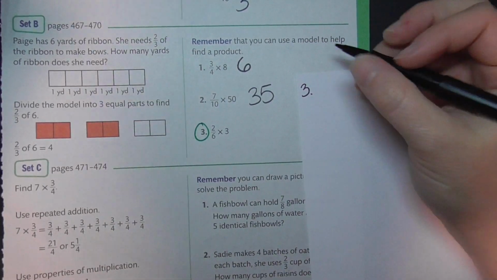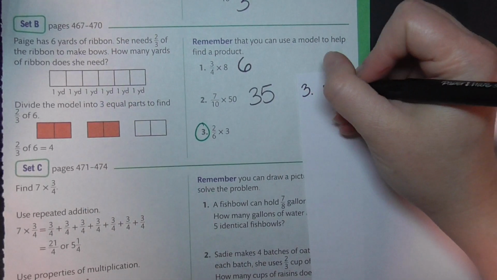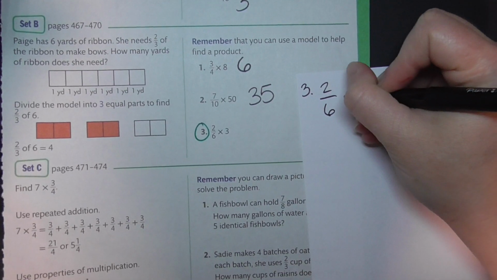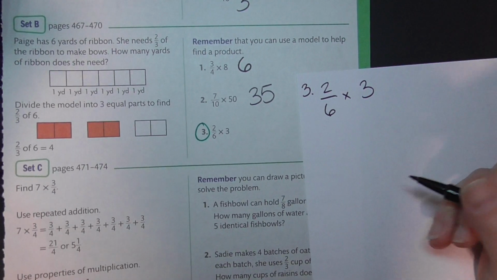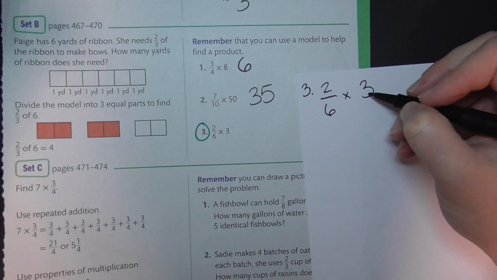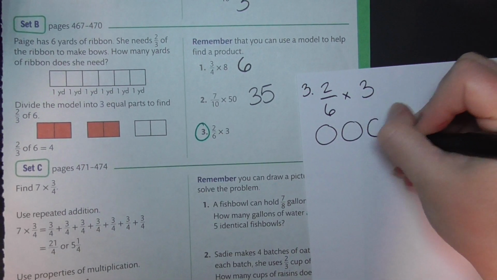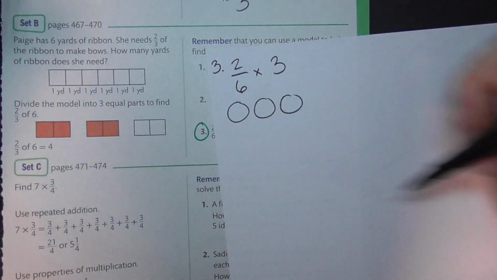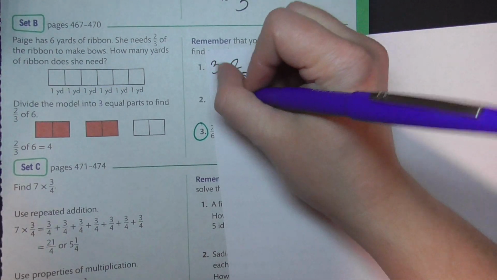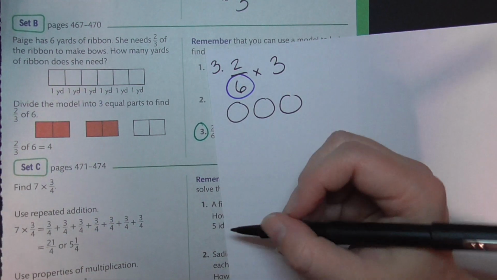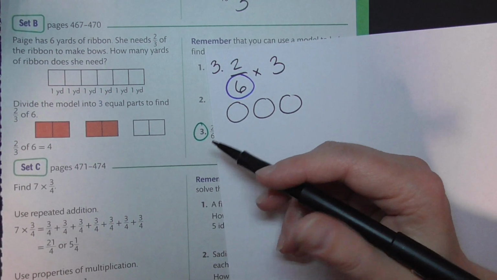All right, so number 3, we have 2/6 times 3. Now, I can do my picture method. I can have 3 wholes. 1, 2, 3. Now, I need to make those 3 wholes into 6 equal parts.